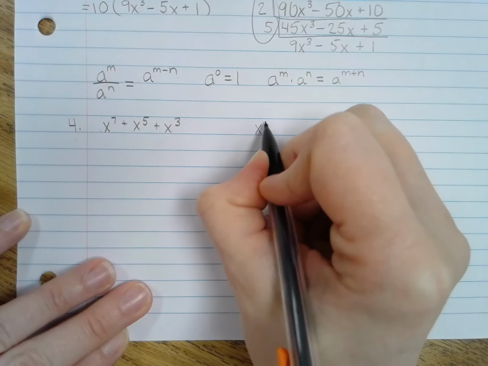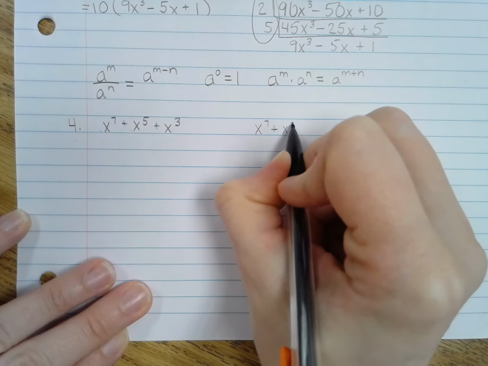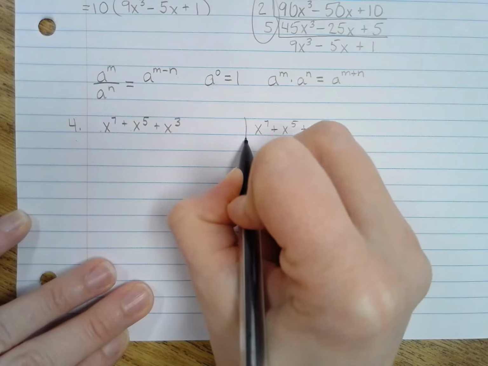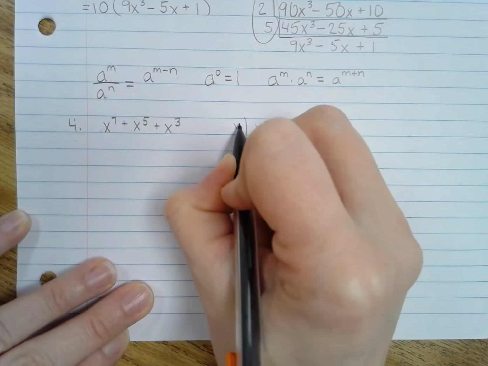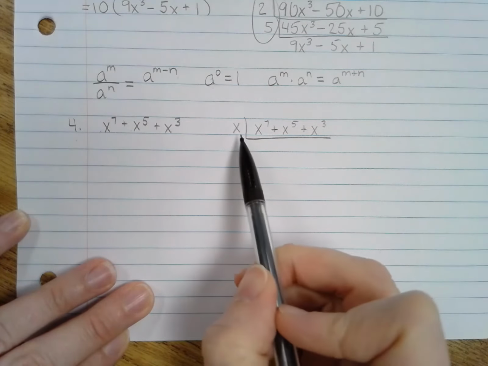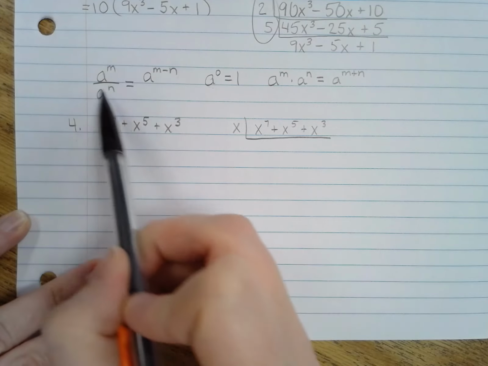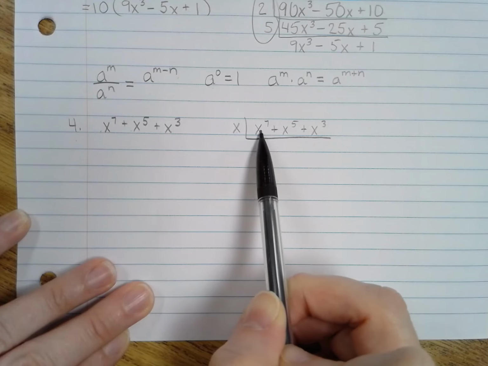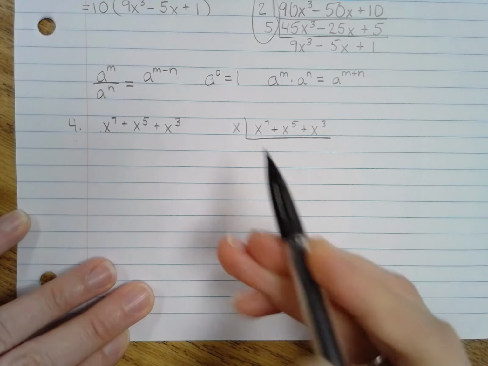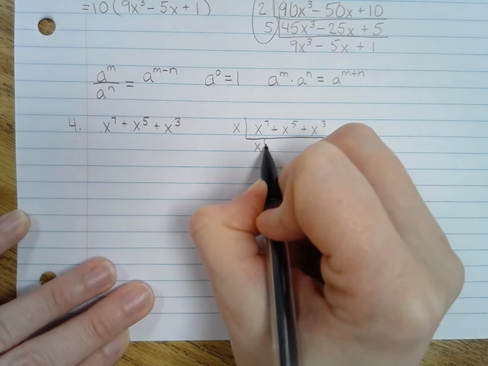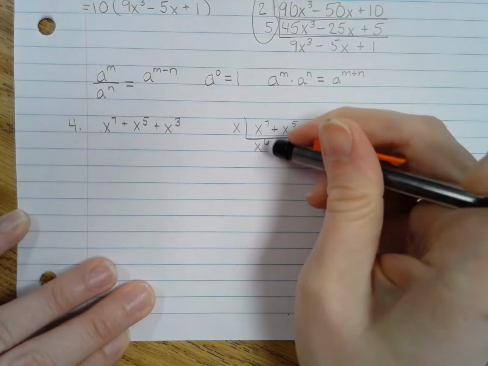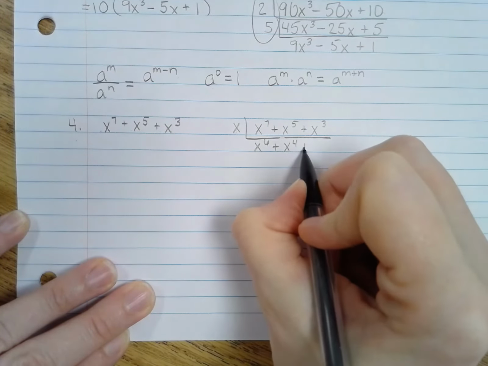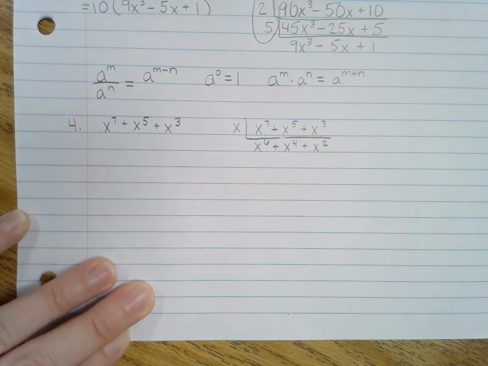Let's go off to the side and do our prime factorization again. Although this time we're not actually going to be dividing by a prime number, we're going to just be dividing by a variable. So when we divide by variables, remember we subtract the exponents. So I'm dividing by just x, so I'm going to subtract each exponent by 1. So that becomes x to the 6th plus x to the 4th and x squared.